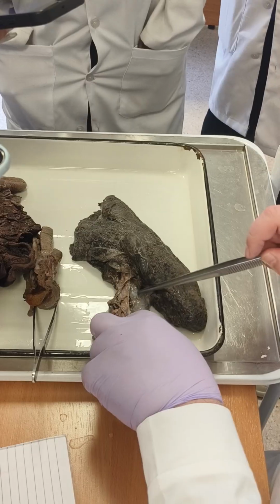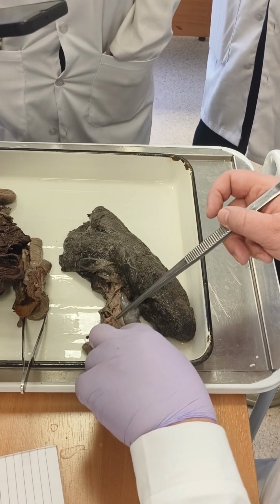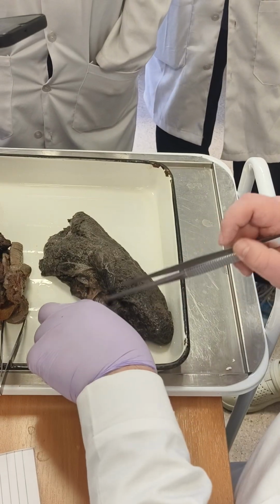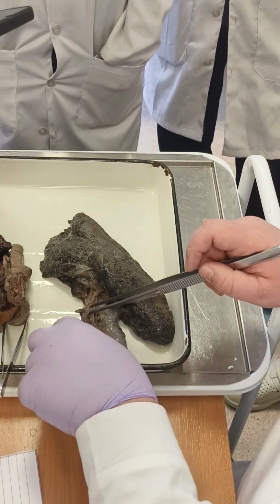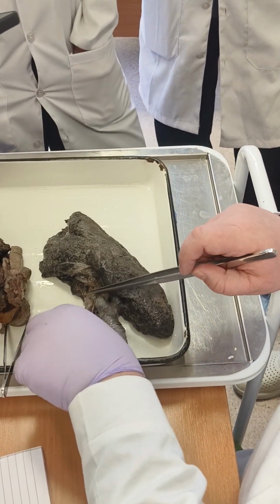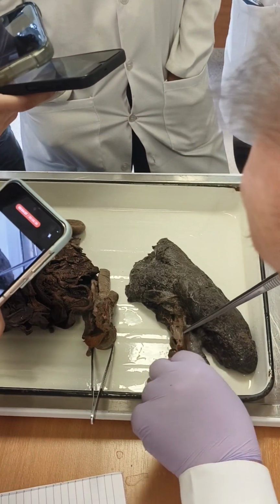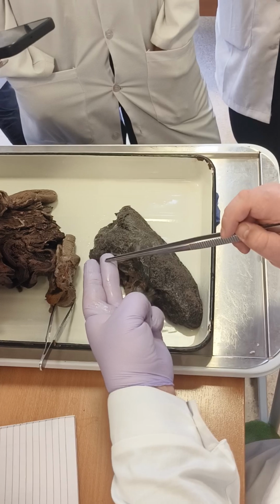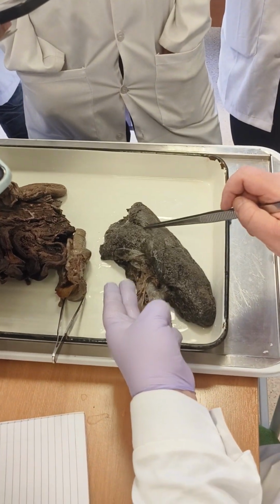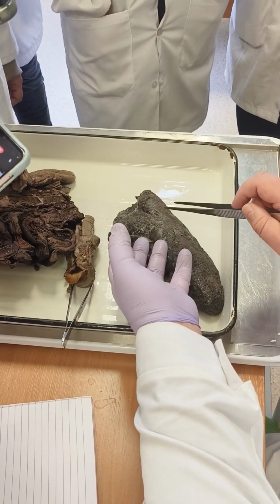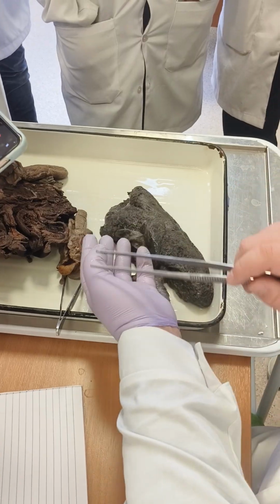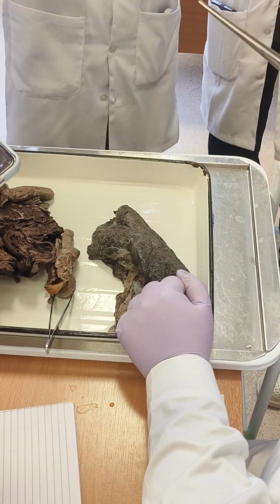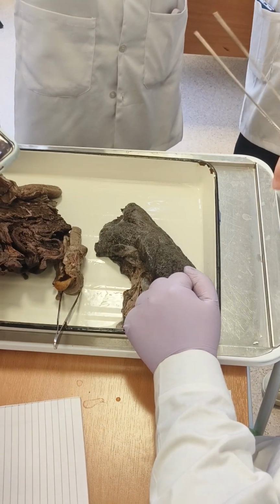That is B, bronchi, then A, artery, and then 2V, double V, two pulmonary veins. I can see only one, another is broken here. We have two veins which start from the lung and bring oxygenated blood from the lungs to the heart. That is why superiorly the bronchus, middle position the artery, and inferiorly two veins.